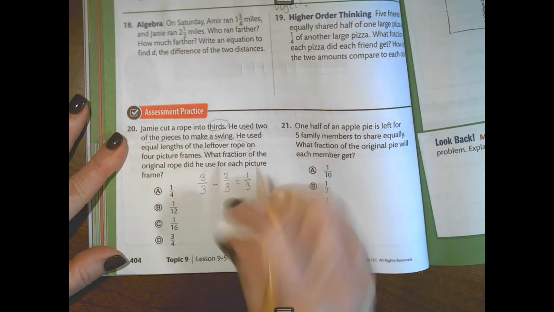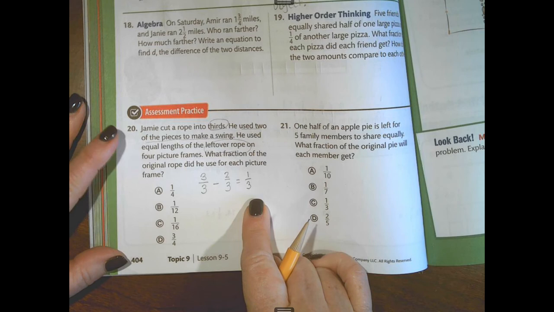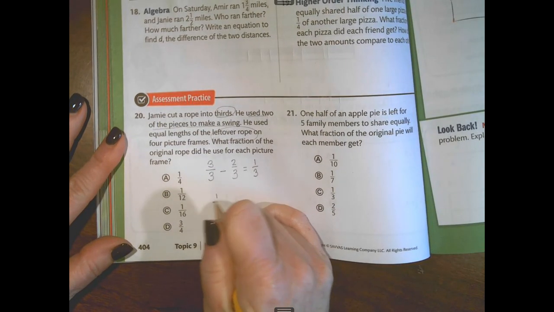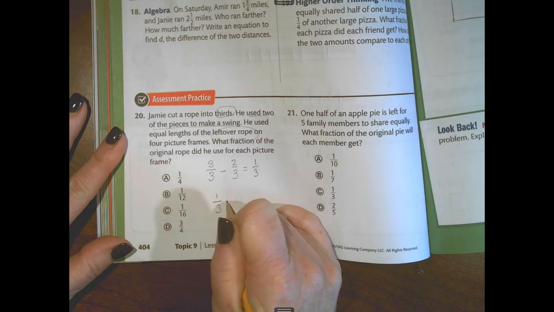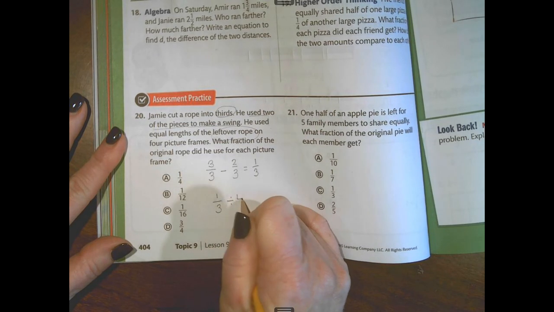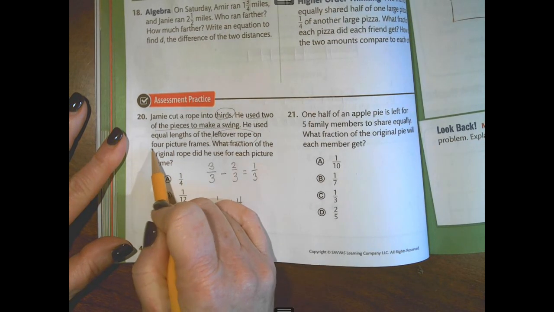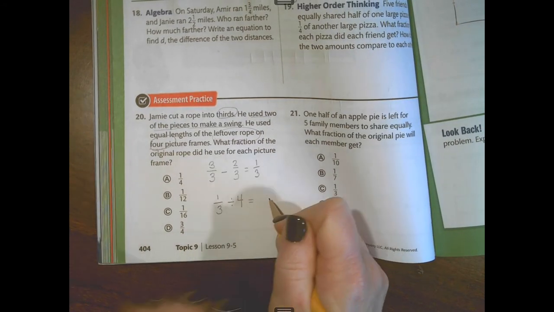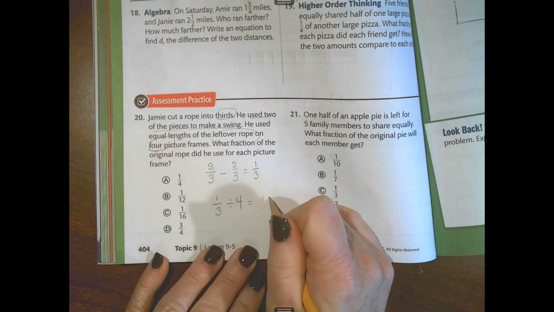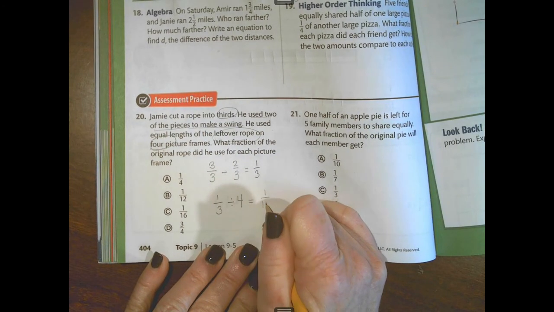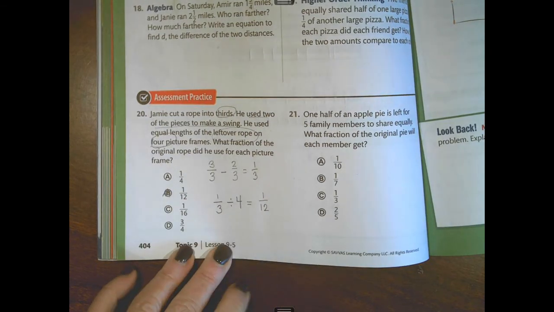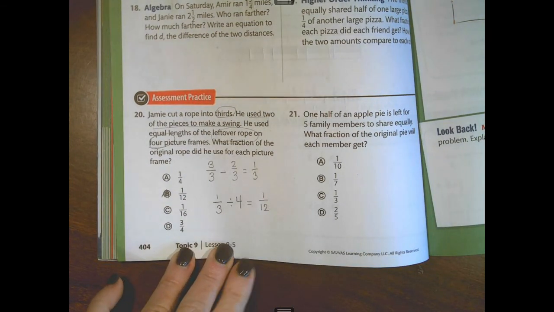So he has 1/3 of the rope left over to use on those 4 picture frames. So 1/3 of the rope left over is being split equally among 4 picture frames. Right, here's where I get the 4. And 1/3 divided by 4 would be 1/12. All right, does my answer make sense? Do I have a smaller unit fraction answer? And yes, I do.